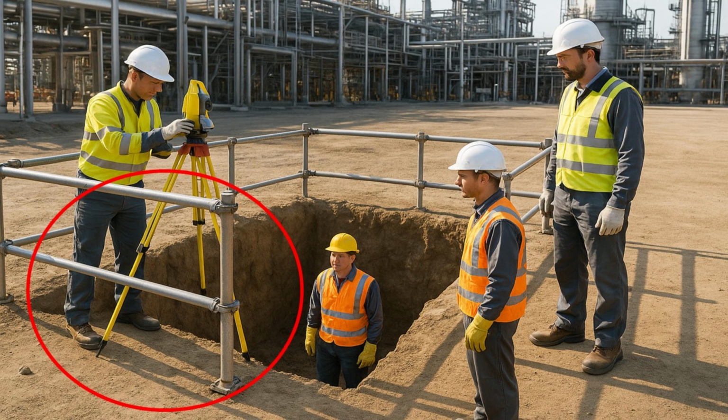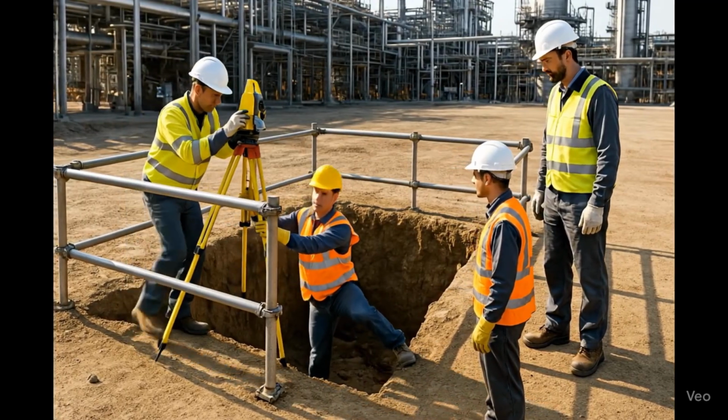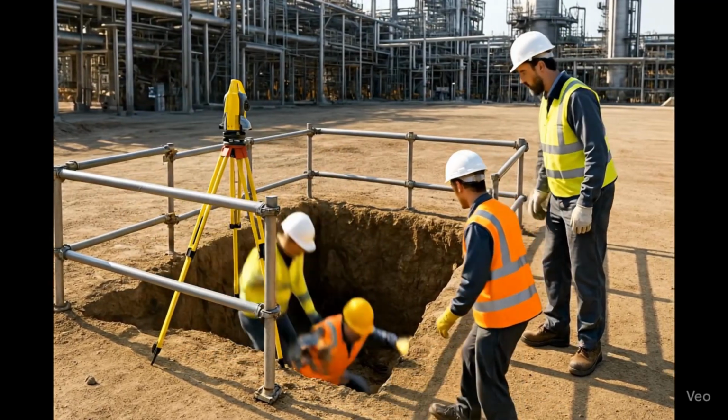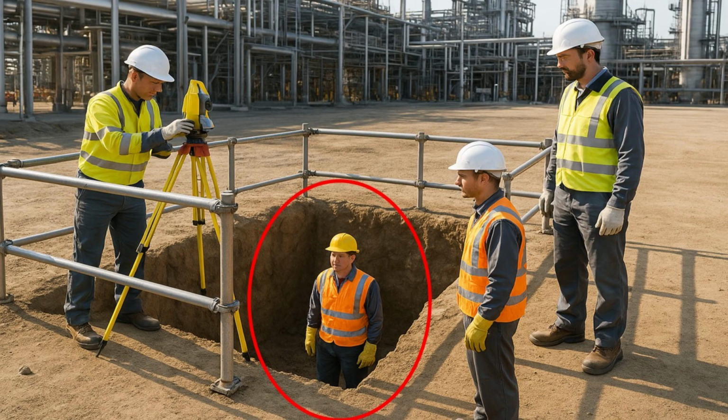All right, let's evaluate it together. The surveyor standing inside the barricade is at risk of falling into the excavation. I believe you share the same opinion with me. The second hazard is the risk of the worker inside the excavation falling while entering or exiting due to the absence of a proper ladder.